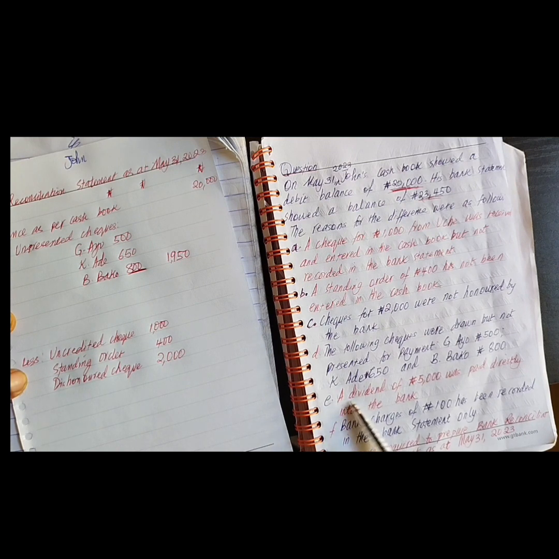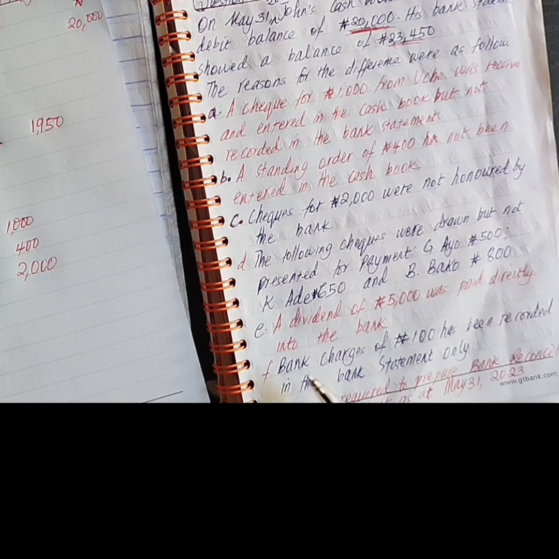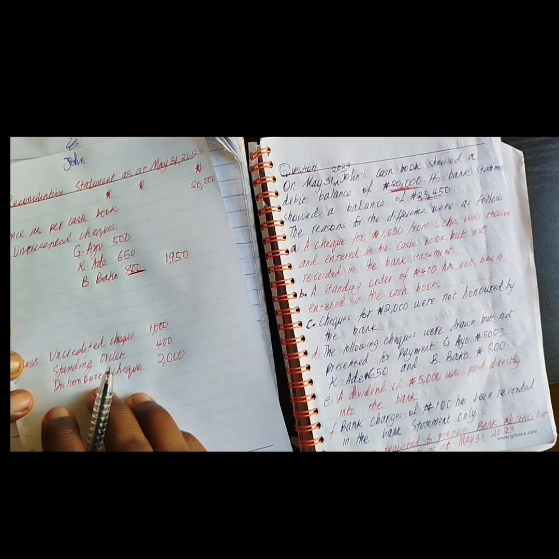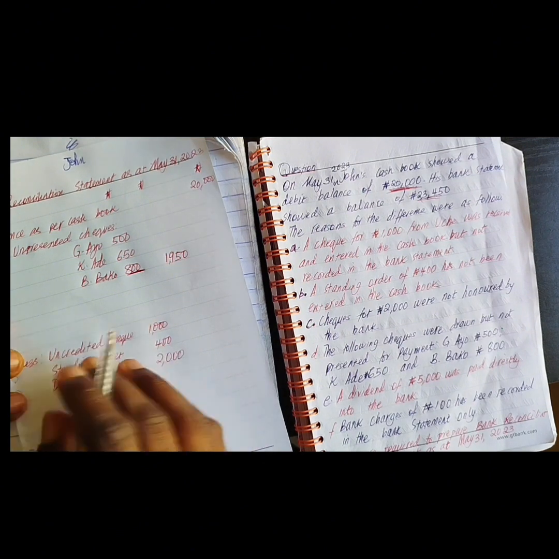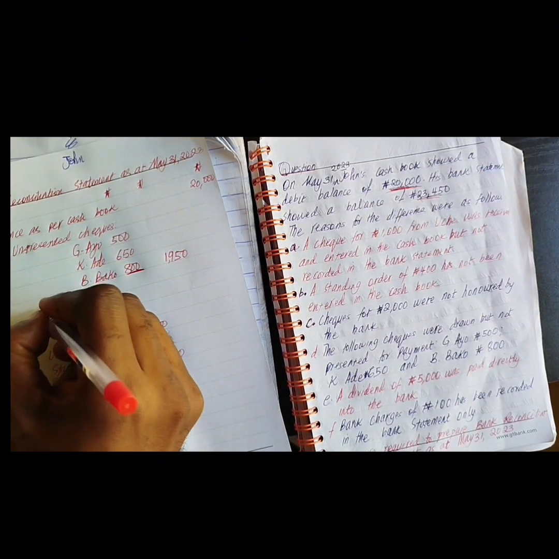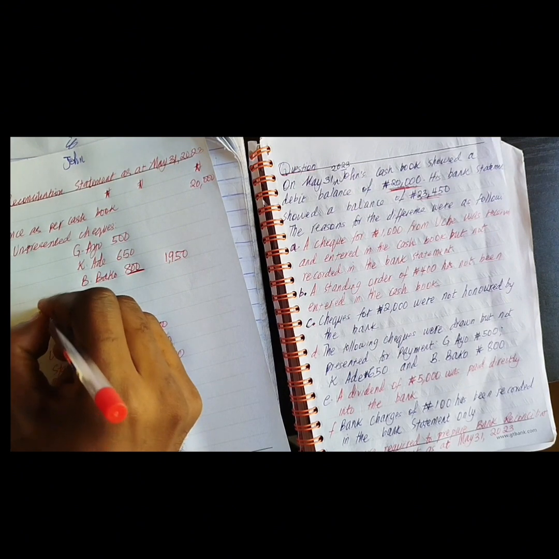We'll go back to the next one. It says a dividend of 5,000 was paid directly into the bank. What do you do to dividend according to the format that I gave you, starting with balance as per cash book? You have to add it.